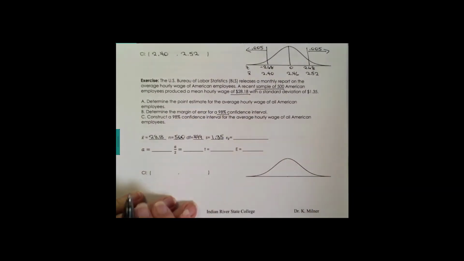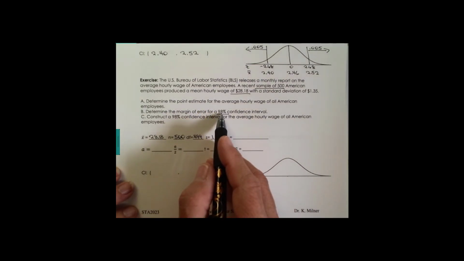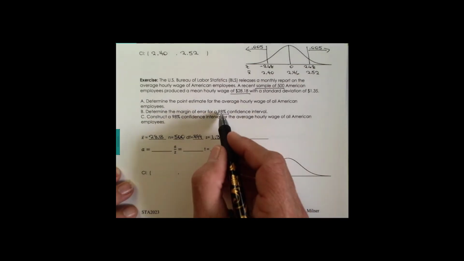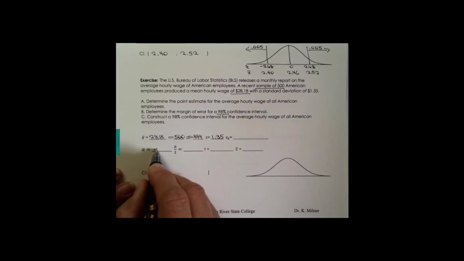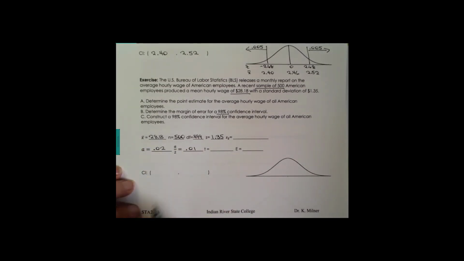So what's the confidence interval? They changed it on us. It's not one of the normal ones, is it? This time it's 98%. So be careful. We are used to doing the 99, 95, and 90. But 98%, I would say 1 minus 0.98, and that gives me alpha of 0.02. And when I split it, it becomes 0.01.